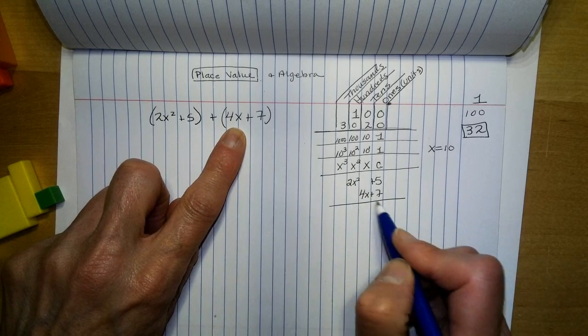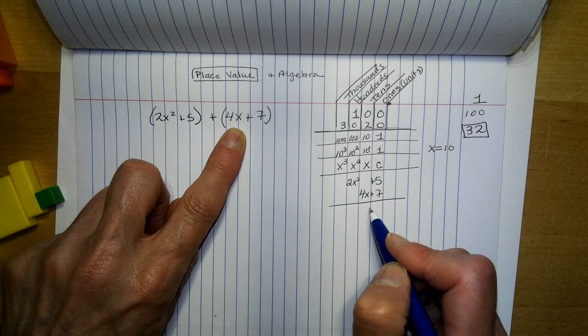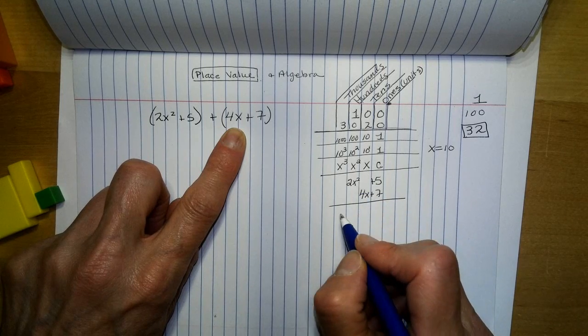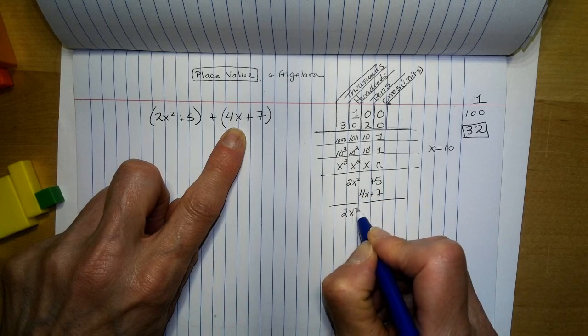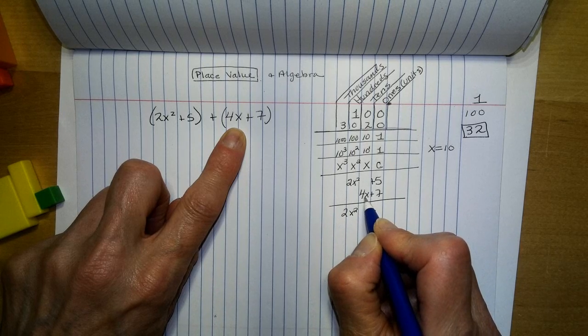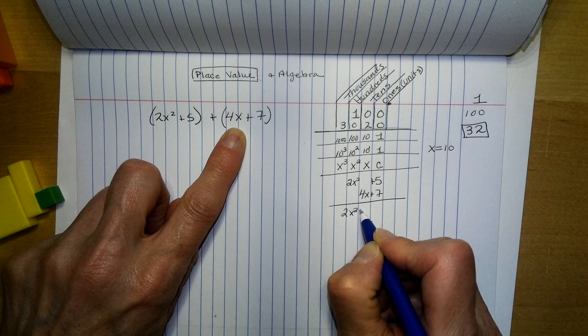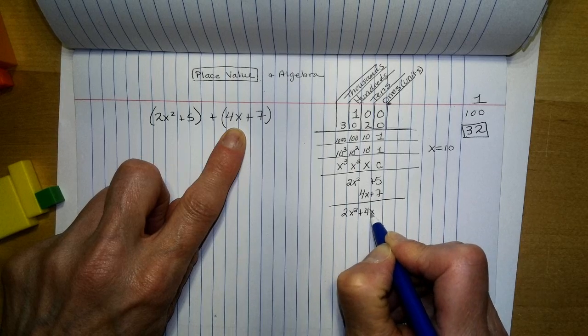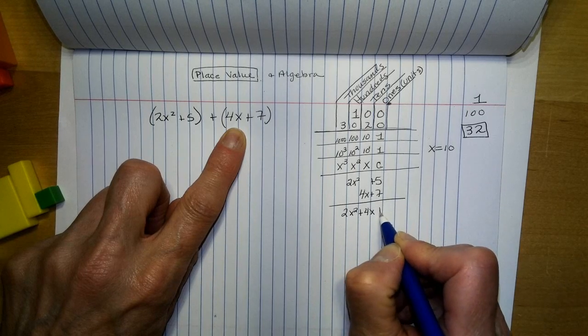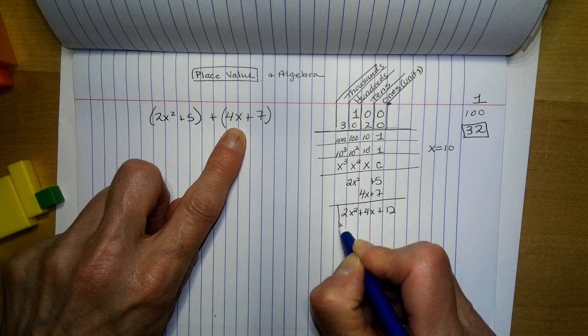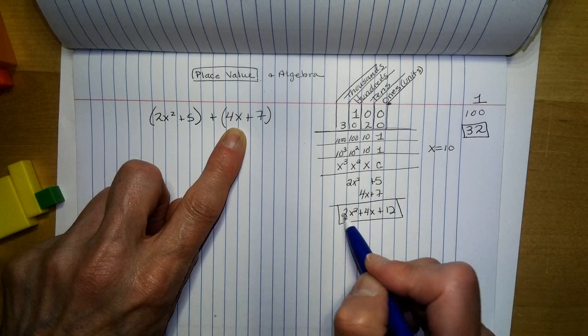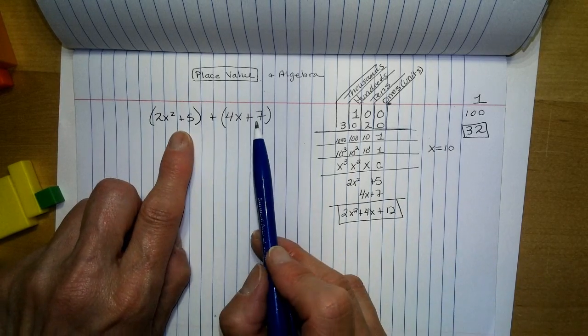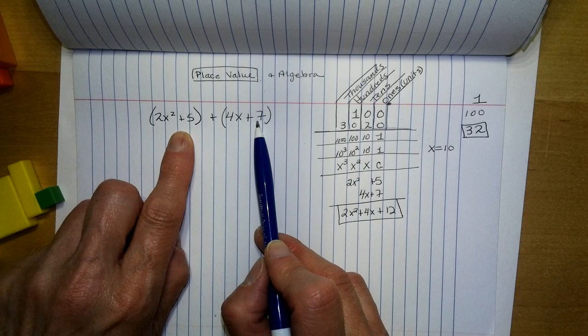So notice how I wrote them all on their own lines. So what do I get? I get 2x squared. This has nothing that's going to increase the value either, so it's plus 4x. And then 5 plus 7 is 12. So this here is my final answer when I add these two things together.